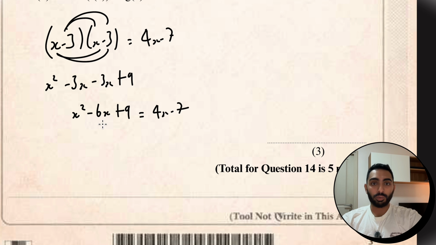We want to move everything to one side so it's equal to 0. We want to move this 4x minus 7. The opposite of adding 4x minus 7, we're going to take away 4x and we're going to add 7. So you can do both of these at the same time. The x squared is going to stay the same. x squared minus 6 take away 4, which will be minus 10x. 9 add 7, which would be 16, equals 0.